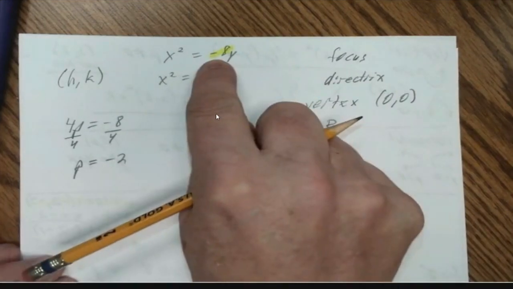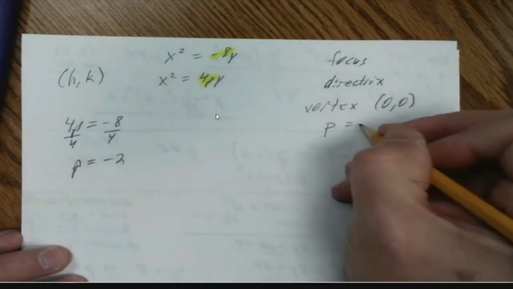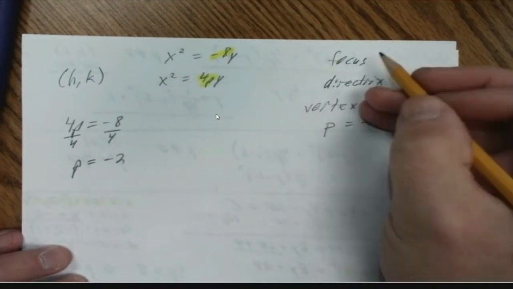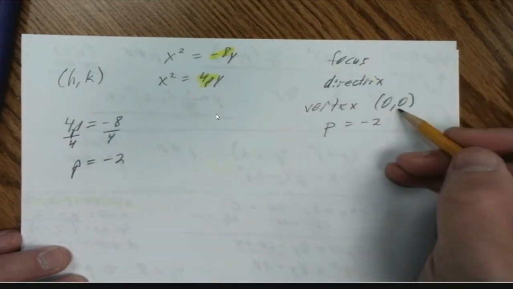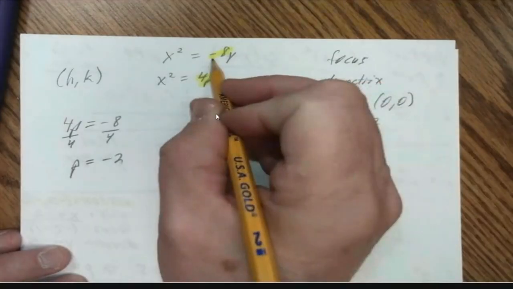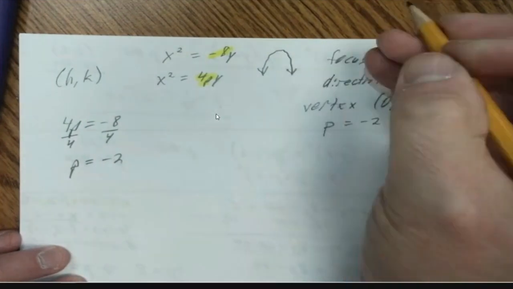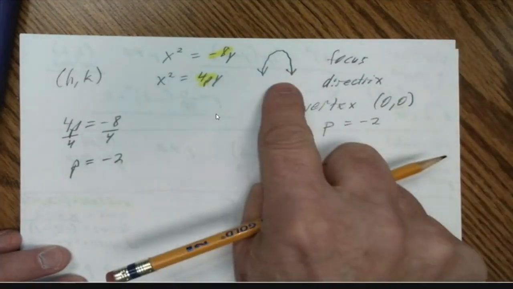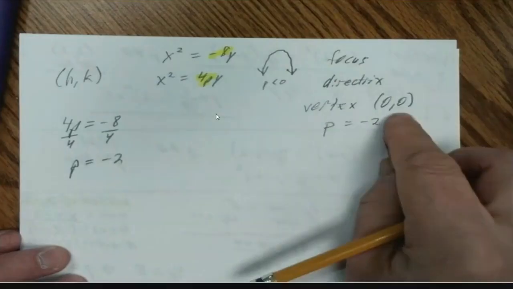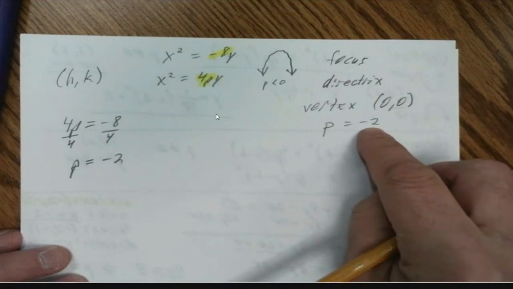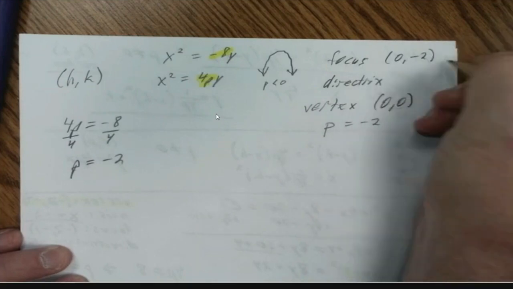This is a negative 8, so we know it's a downward facing parabola. So if p equals negative 2, the focus is going to be below the vertex because this is a downward facing parabola. Because of the negative, p is less than 0. That tells us it's going down. So if we add negative 2 to the y, our focus will move down to (0, -2).